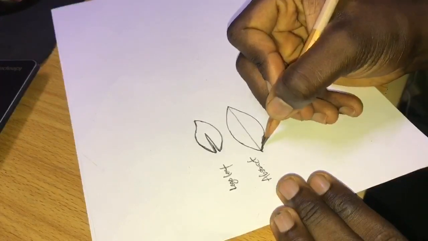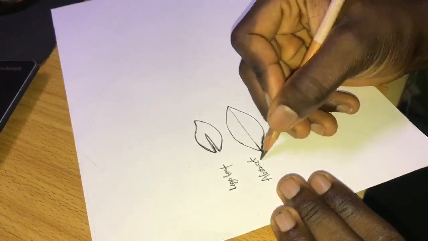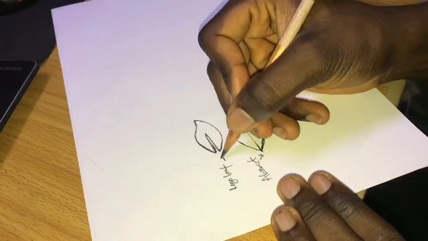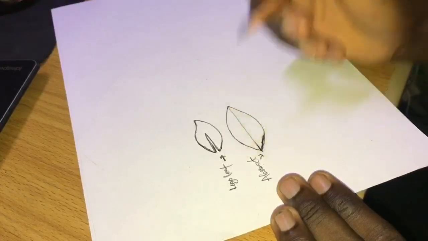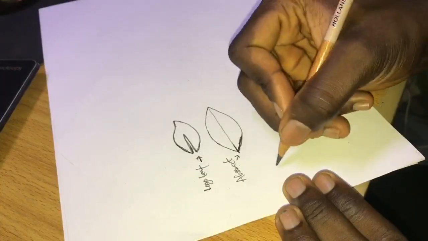So which means this point wins to be the backdrop. So this is our abstract and this is our logo leaf.